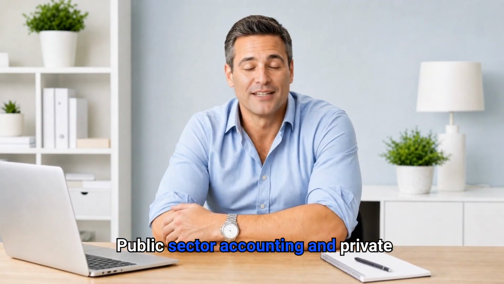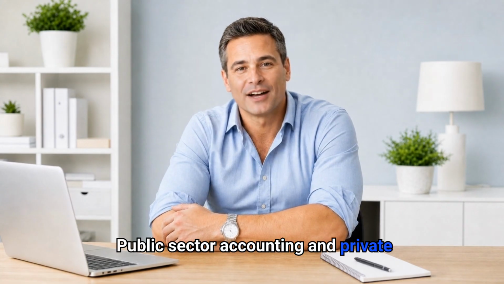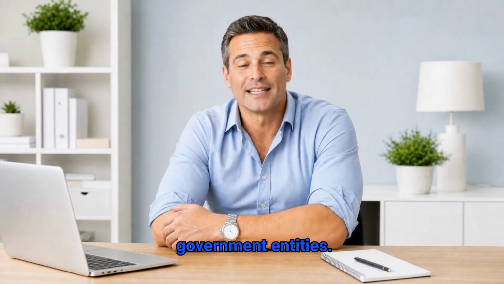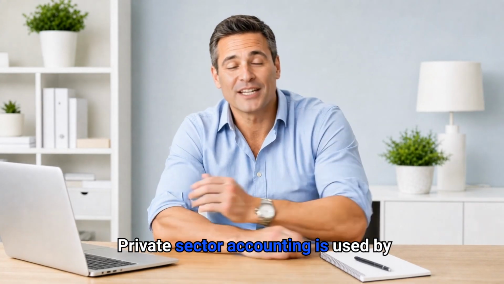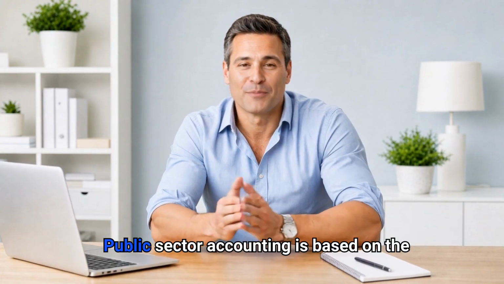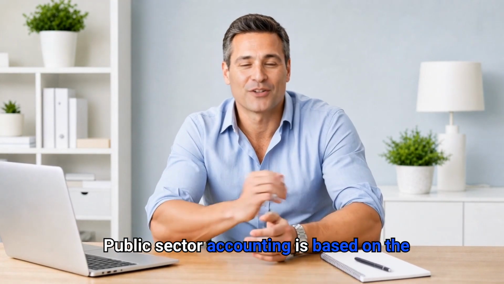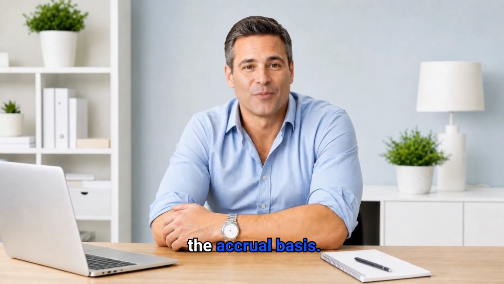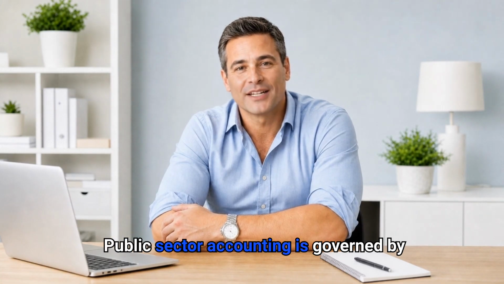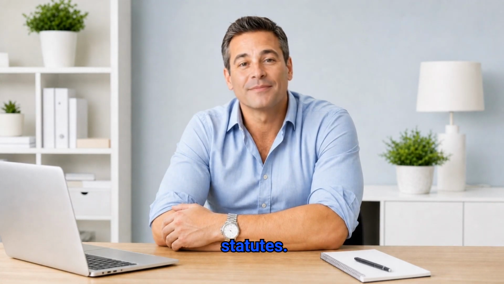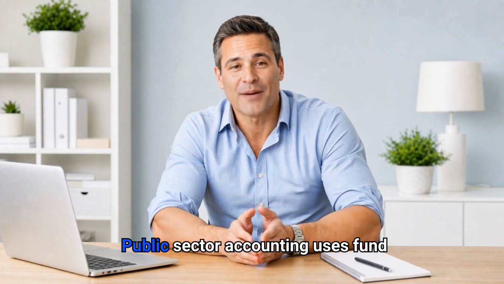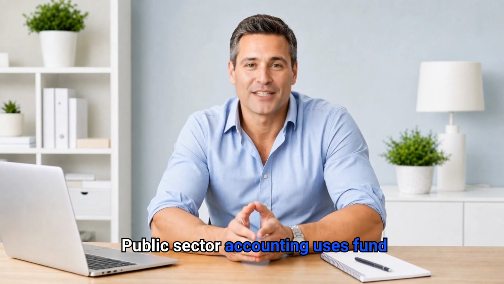Public sector accounting and private sector accounting are different. Public sector accounting is used by government entities. Private sector accounting is used by businesses. Public sector accounting is based on the cash basis. Private sector accounting is based on the accrual basis. Public sector accounting is governed by statutes. Private sector accounting is governed by accounting standards. Public sector accounting uses fund accounting.